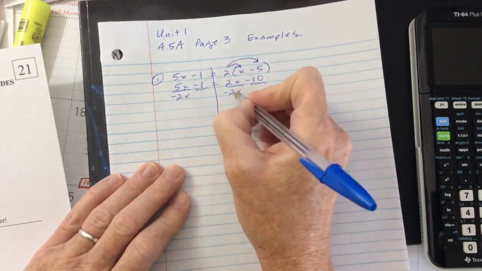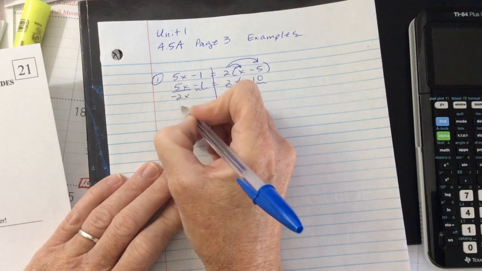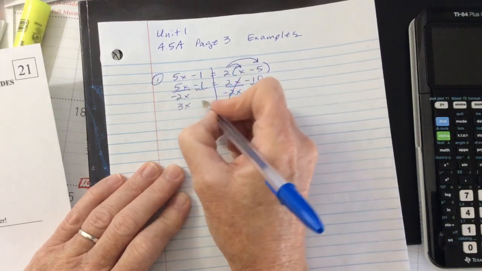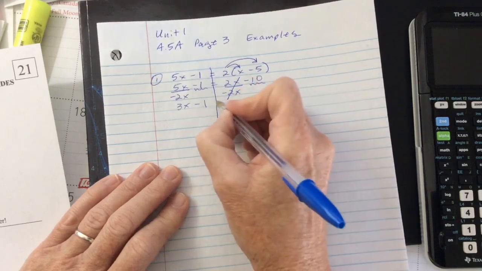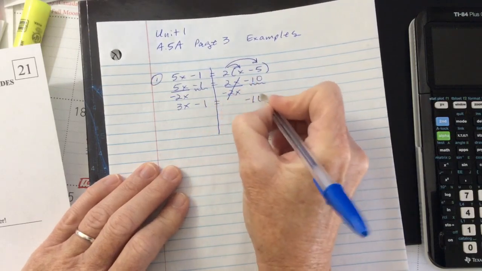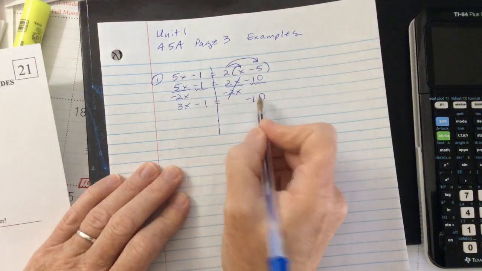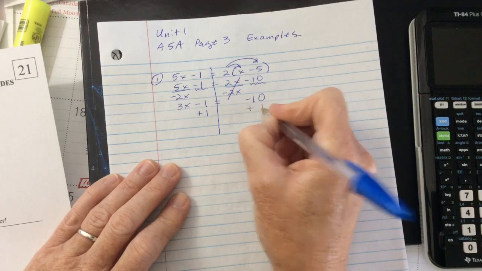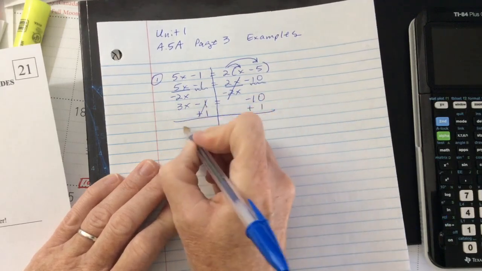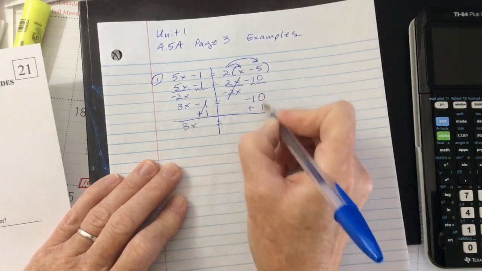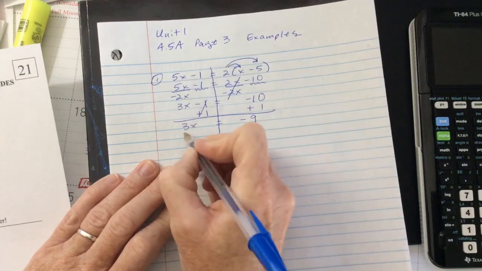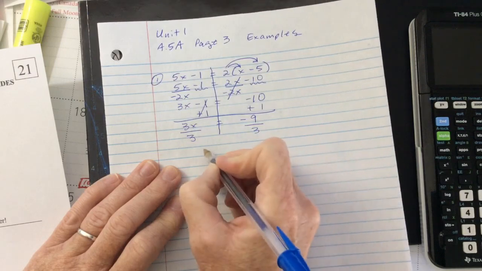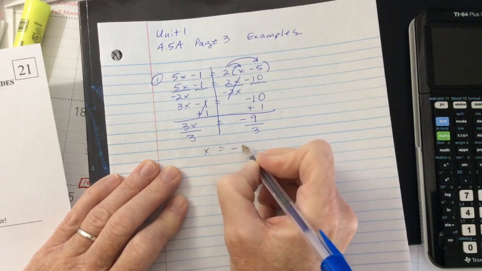And that's going to give me 3x minus 1 equals minus 10. Now I'm going to move the 1 over here by adding a 1, doing the opposite. And that's going to give me 3x equals negative 9. I'm going to divide both sides by 3. And I'm going to have x equals negative 3.